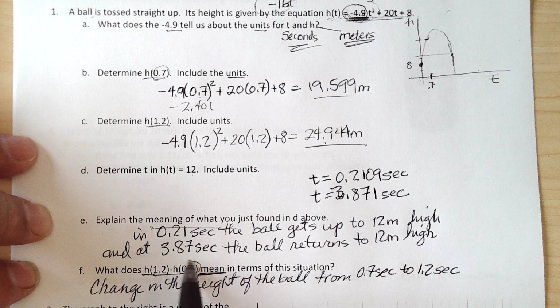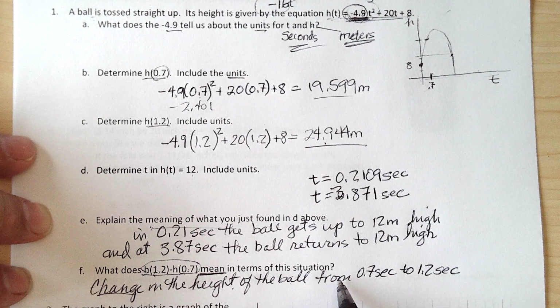So this calculation will tell us the change, the difference in the heights of the ball between 0.7 seconds and 1.2 seconds. That's kind of what I'm looking for here.